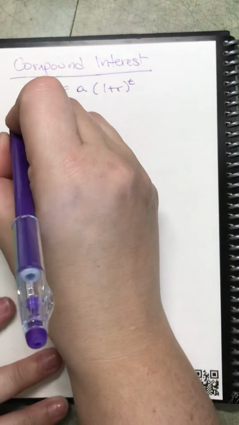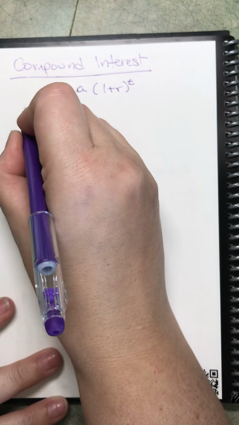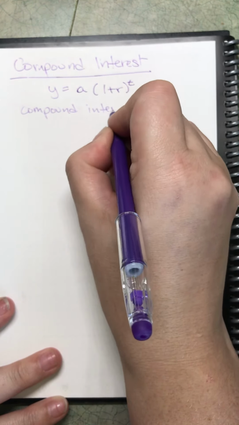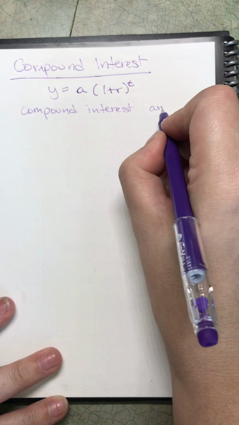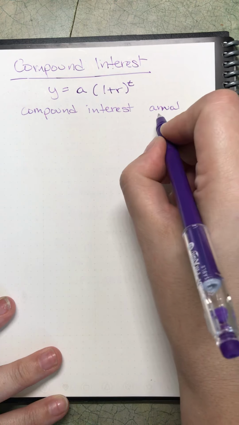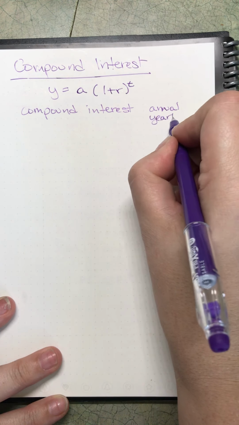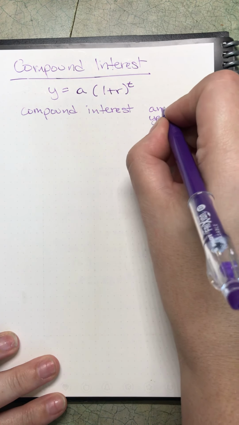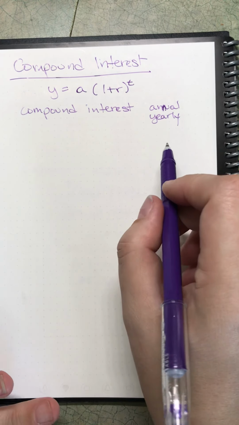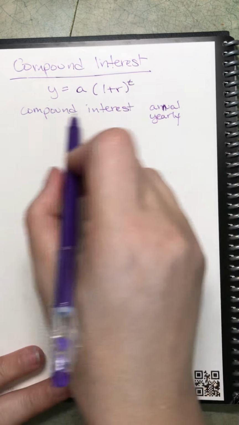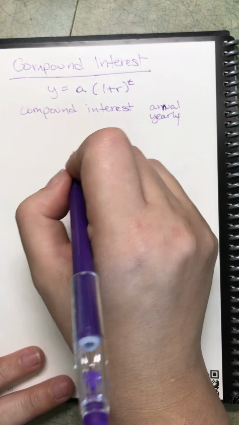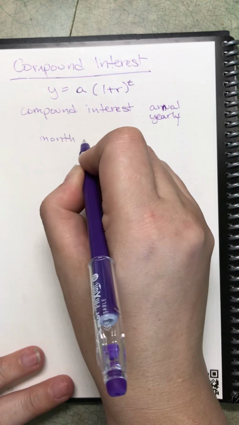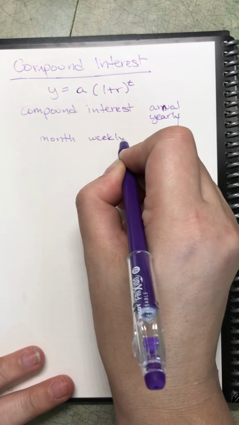So if the compound interest is annual or yearly, then we can just use this. But if it is, say, monthly or weekly, it's a little different.